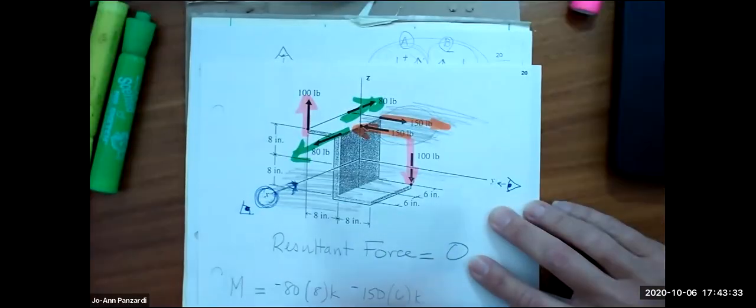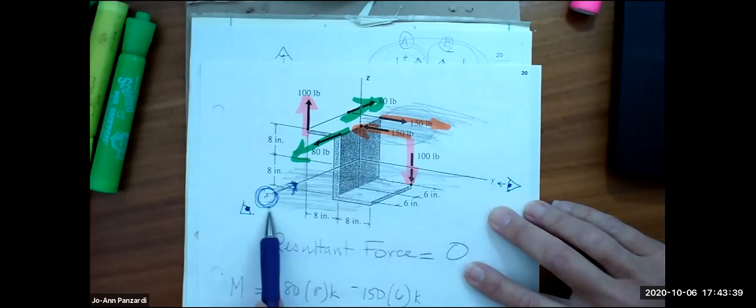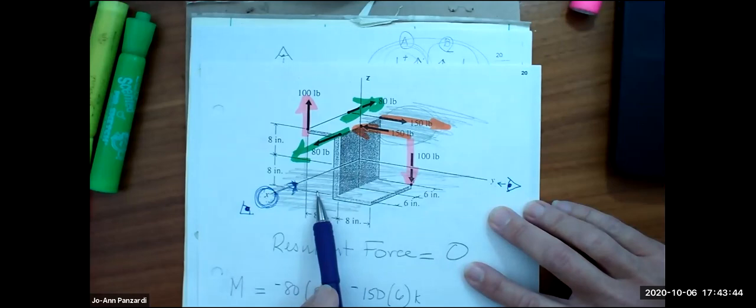XY plane. Yes, there is an XY plane. Okay, all right. But I guess it's better to say maybe the forces are perpendicular to X. Let's think about that more on the next problem. Sure. But it can create a moment about the Z.